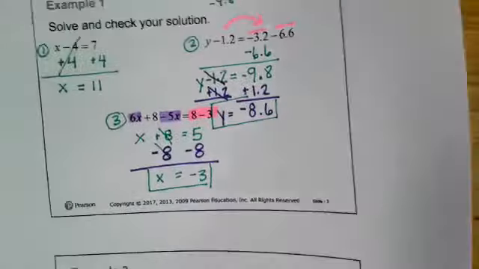And now let's talk about if I am working on a problem and the variables disappear. Okay, I'm going to give you an example. 5 plus x equals 100 plus x.